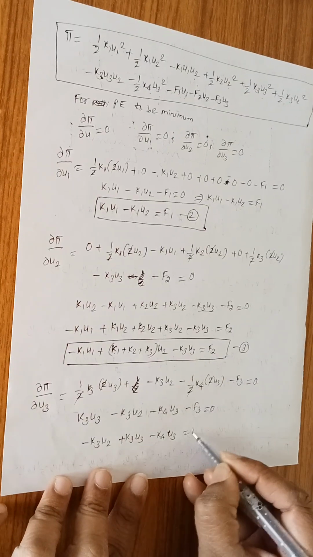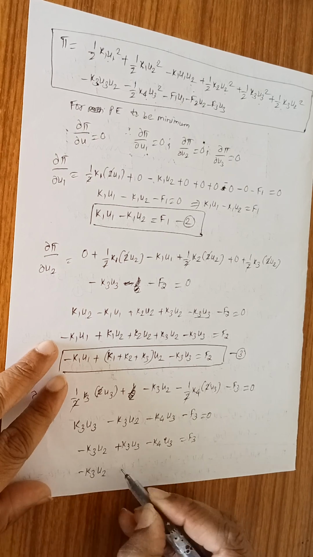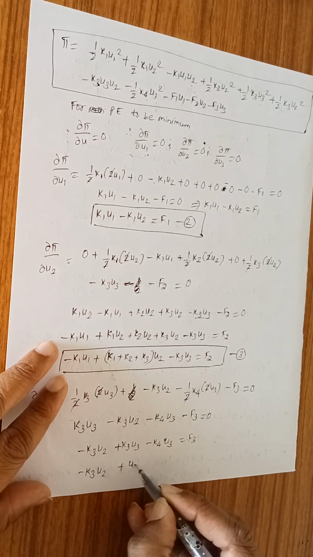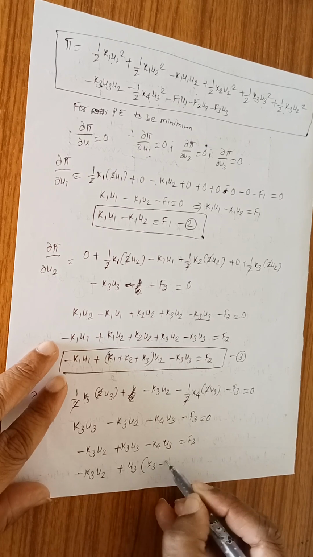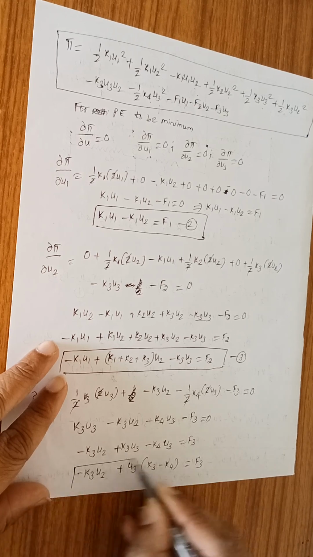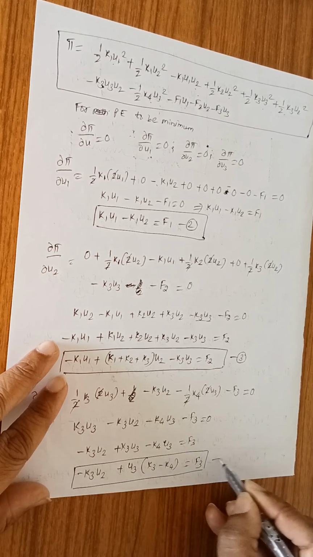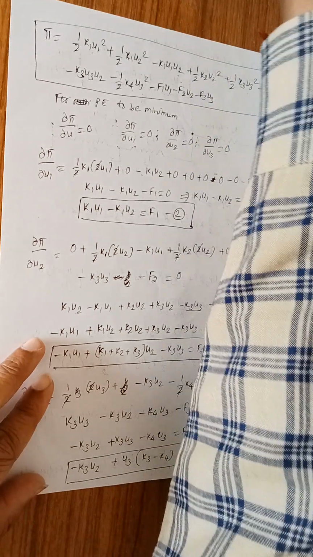This minus f3, if I'm going to send it to the other side, it's going to be plus f3. Finally I'm going to get minus k3 u2 plus u3. I'm going to take u3 common over here, therefore I'm going to get k3 minus k4 equal to f3. So this I'm going to consider as equation number 4.